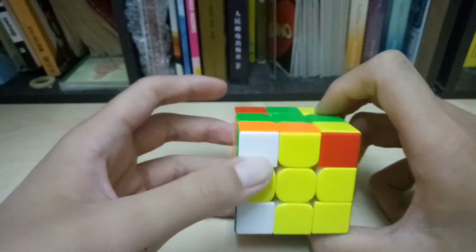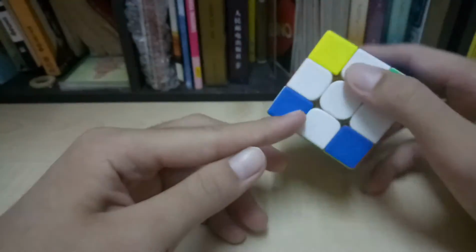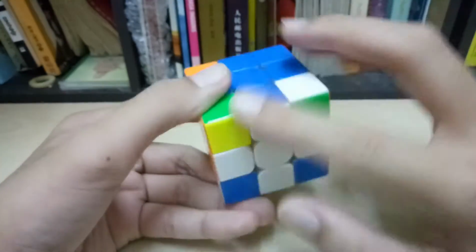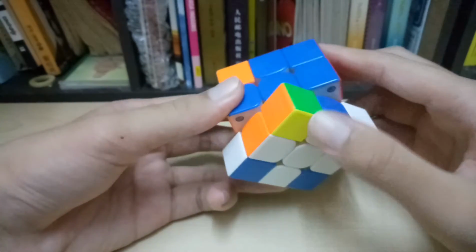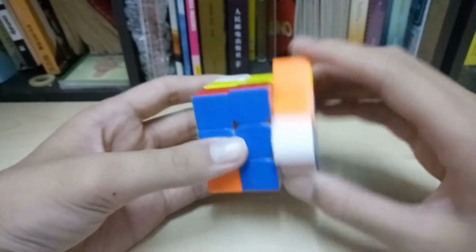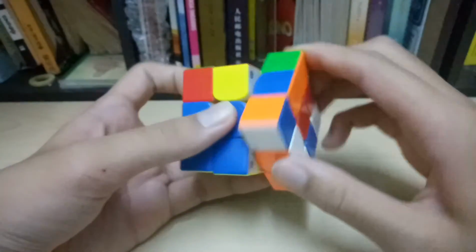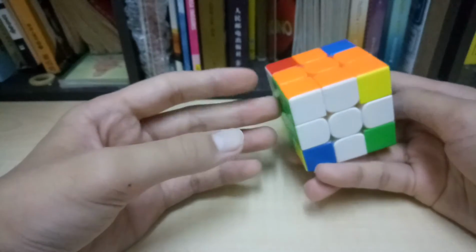Next is this. This goes to here. Since it is a D face target, we move it to this place, and then put it here. Do the swapping algorithm, and then undo the setup moves.